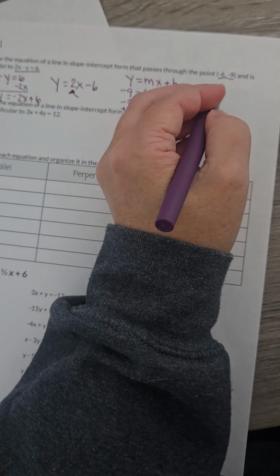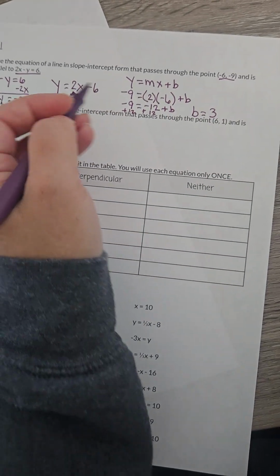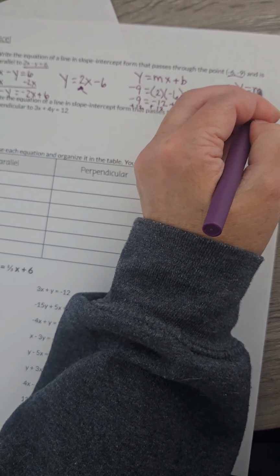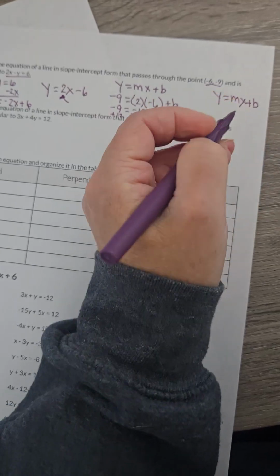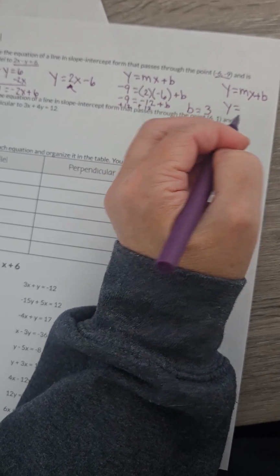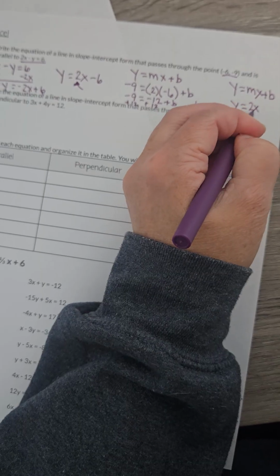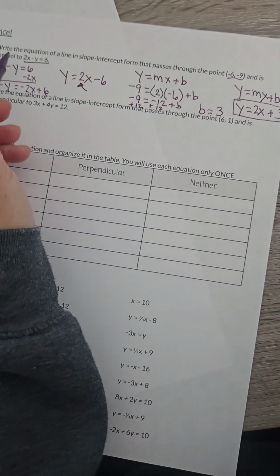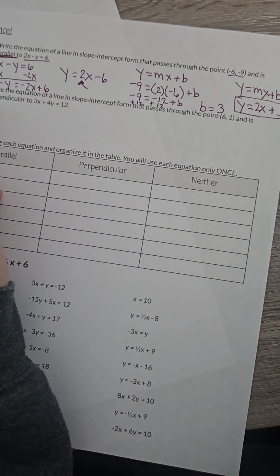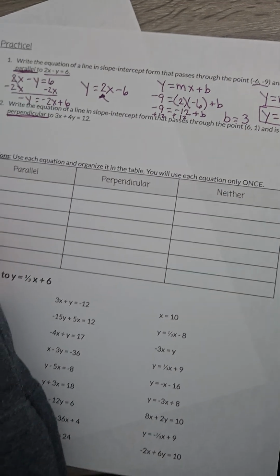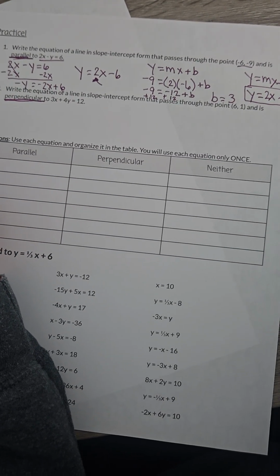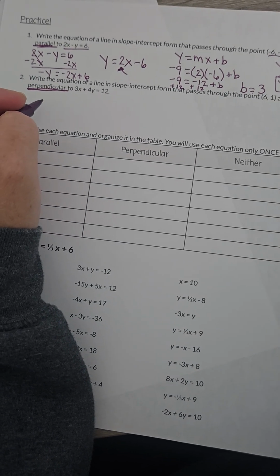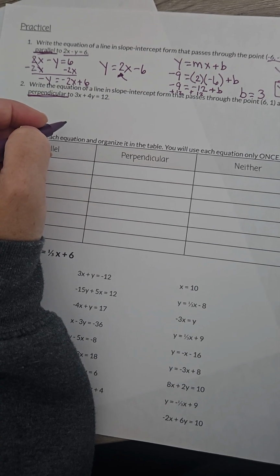So now you can make your new equation. You can use your slope from this one, and you can use your b from this one. So your equation is going to be y equals mx plus b, and it's going to be y is equal to 2x plus 3. And that will be your new slope because you want it to be parallel. For this one, it would be perpendicular. Perpendicular would be the opposite reciprocal slope. Okay, so again, you want to take this and plug it in so that you get it into y equals mx plus b, and then you're going to take the opposite reciprocal slope.